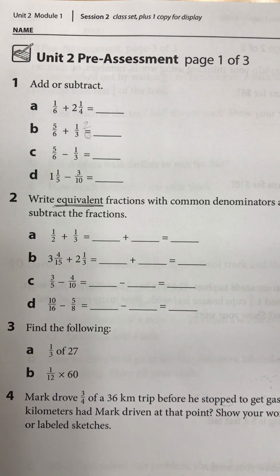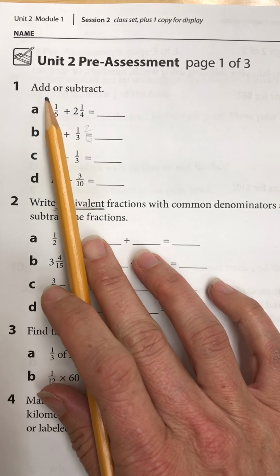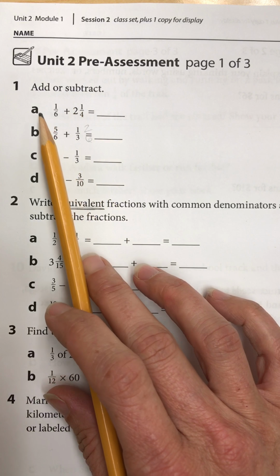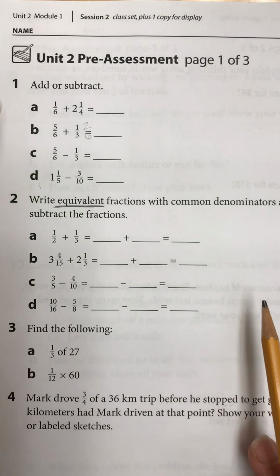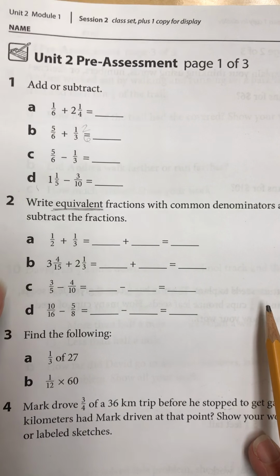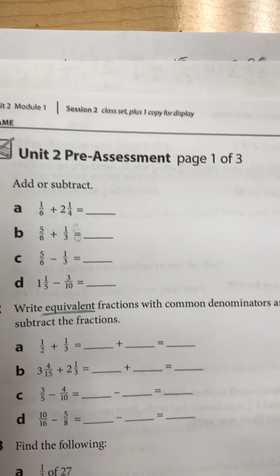Today I'm going to go over the Unit 2 Bridges pre-assessment. I'm going to do it a little bit differently. I hope you have your pre-assessment out so you can compare answers with mine. So the first section says add or subtract, and then they have A through D with these different problems. I've already done these ahead of time to make the video go a little smoother.